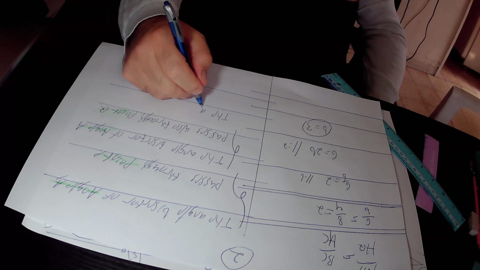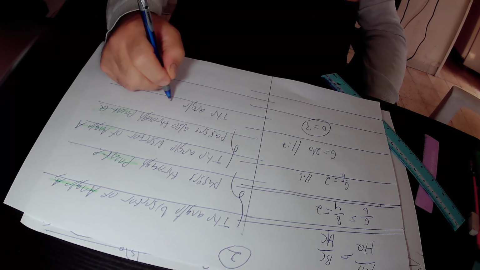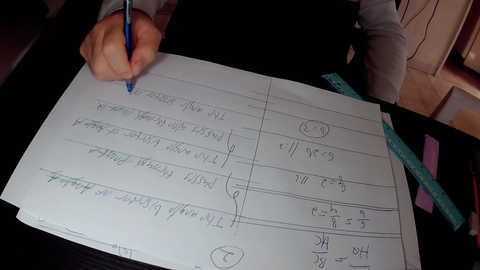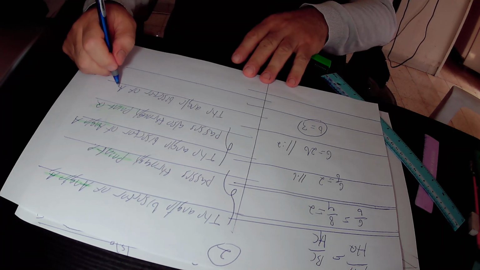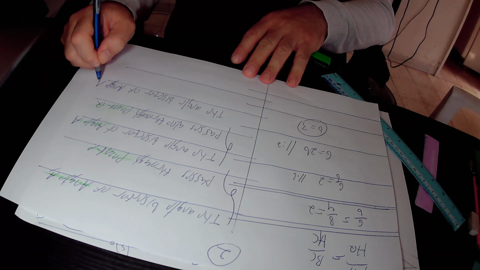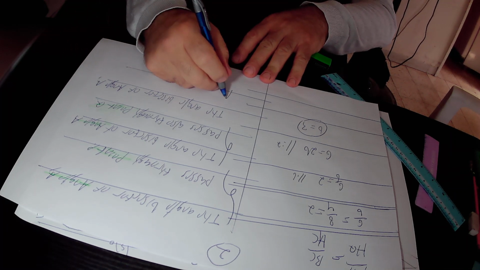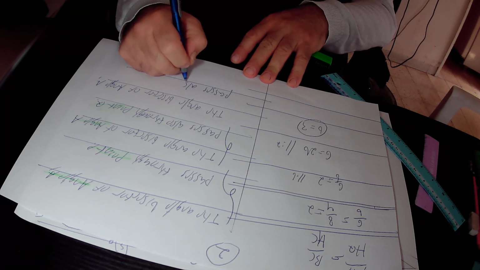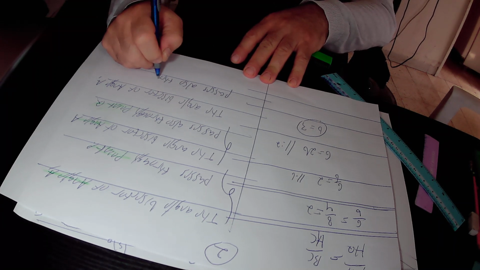The angle bisector of the same angle A passes also through point A.